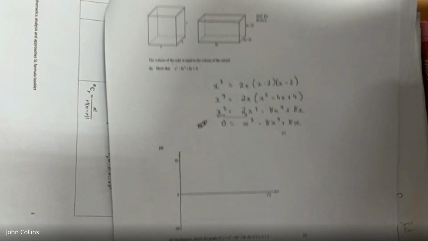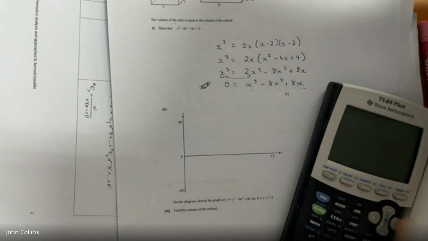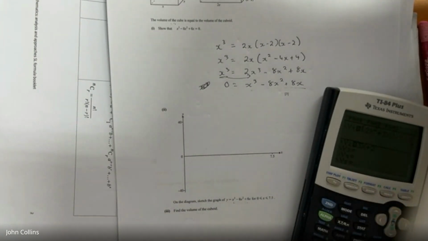All right, on the graph, sketch this. So this, I can just do on my calculator. Turn it on. Clear out anything you had before. And just type it in.